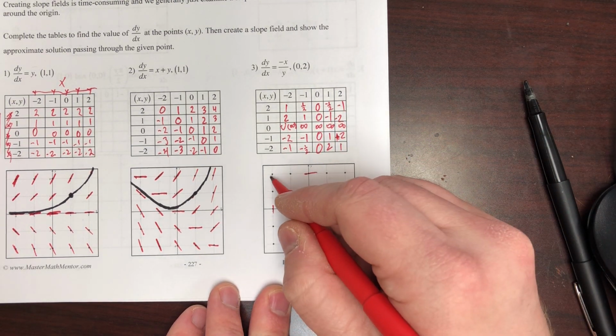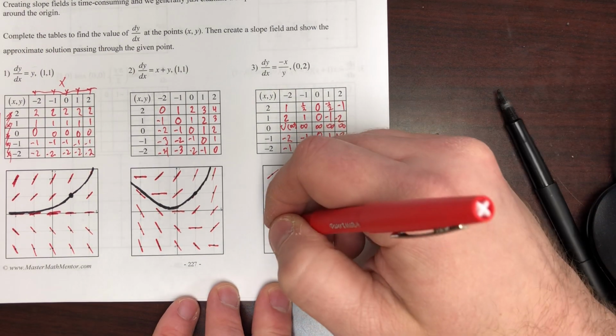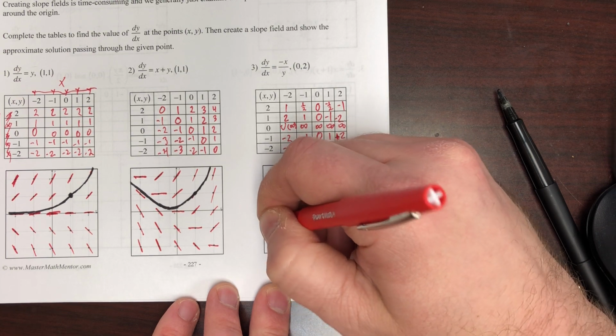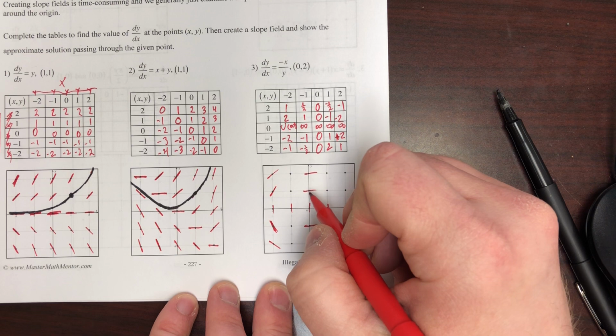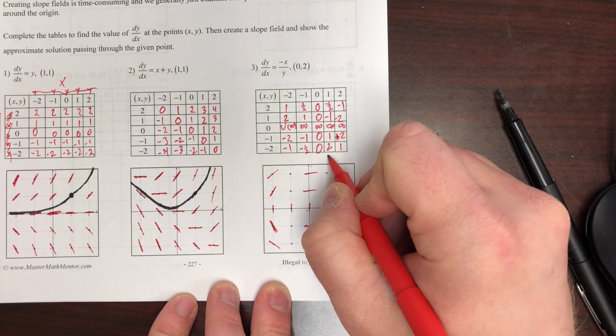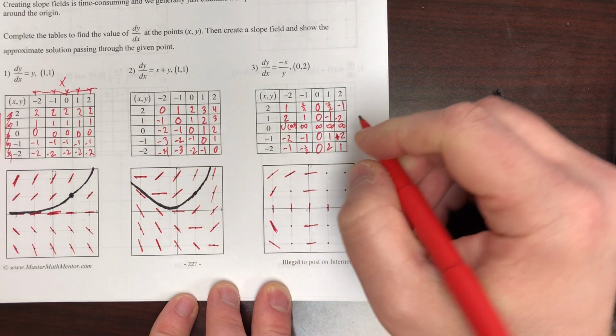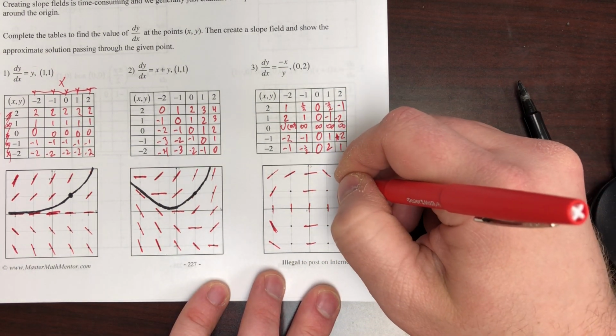So here we got a slope of 1, then here we have a slope of 2, then here we have a slope of negative 2, then negative 1. Here we have a slope of 1/2. That's like up 1 over 2. Negative 1/2, negative 1.